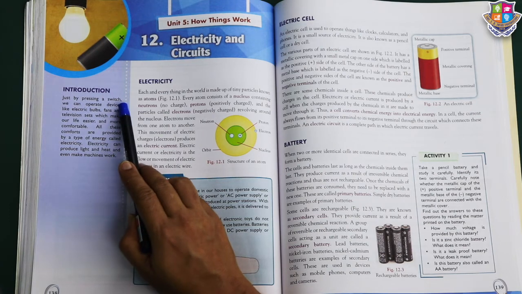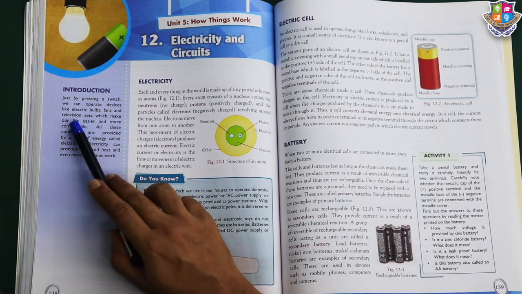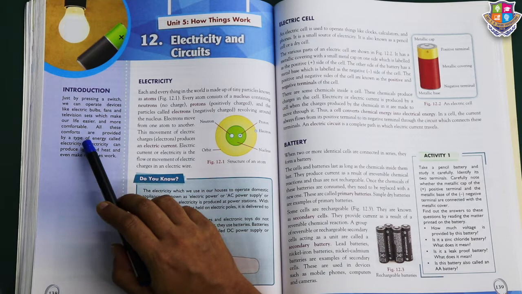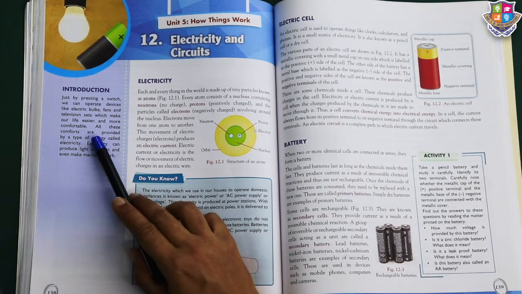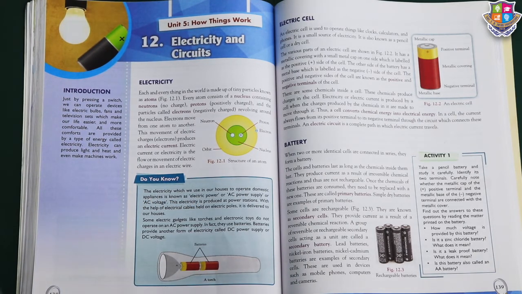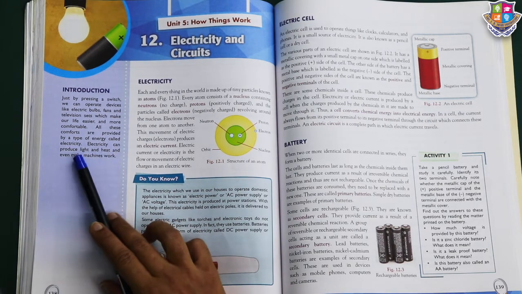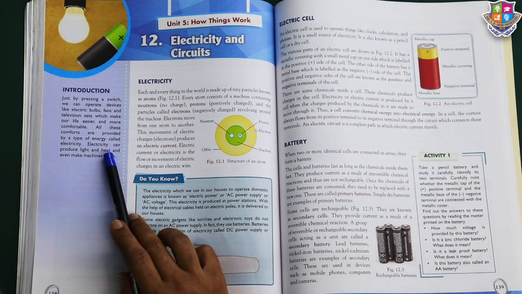Just by pressing a switch we can operate devices, isn't it? All the things you can operate: electric bulbs, fan, television sets, anything which you want to turn on, you have to press a switch, isn't it? All these comforts are provided by a type of energy called electricity. Unless you have electric current at your home, will switches work? No. So you should have electricity. Electricity can produce light, heat, and even make machines work. So electricity is a type of power, isn't it?